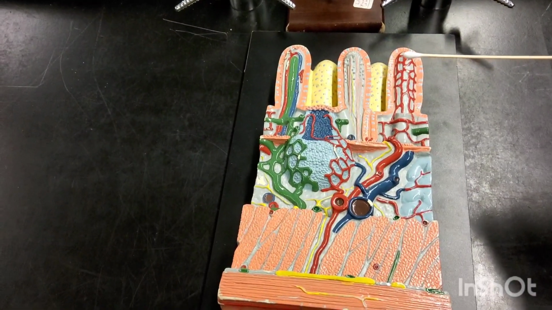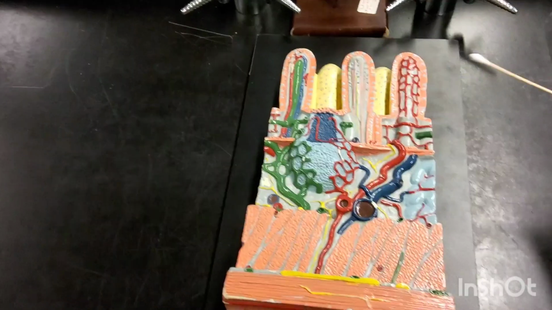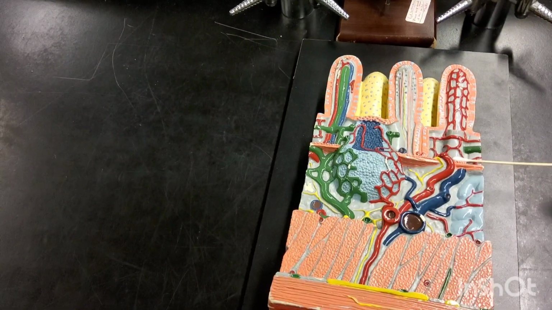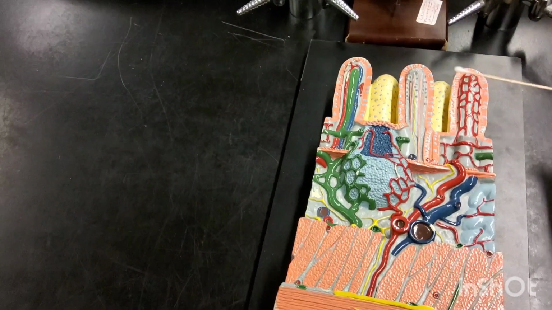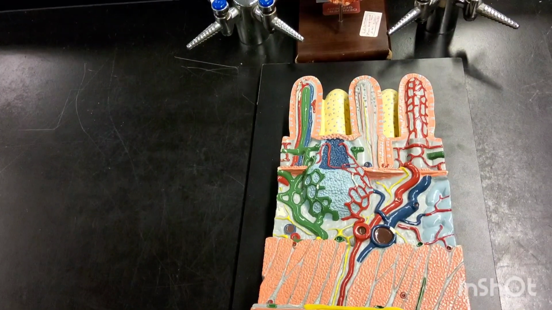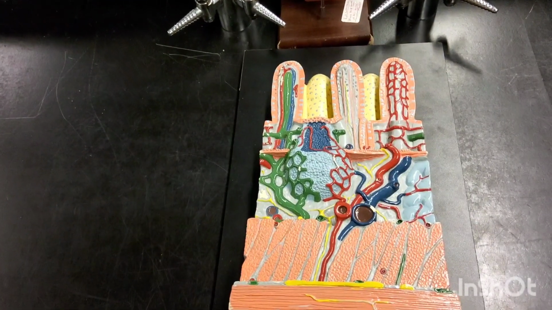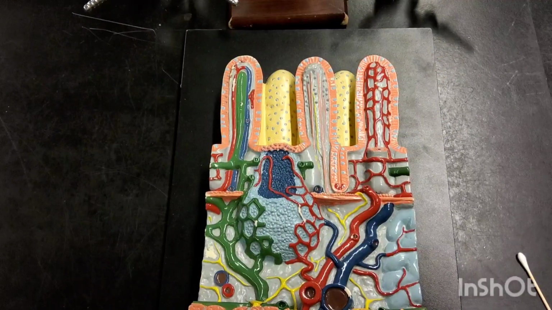Layer number 1 is going to be the mucosa, sometimes called a mucous membrane, and that is going to be this entire layer. Cool things about the mucosa is they are the ones that are actively involved with absorption and secretion of nutrients and waste.